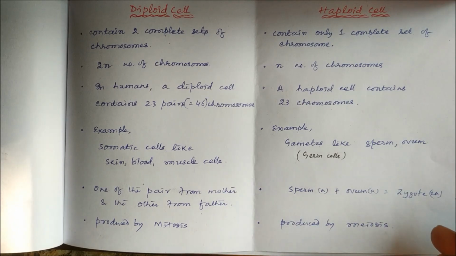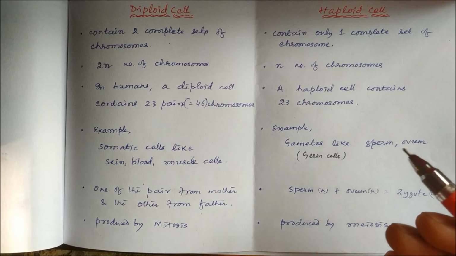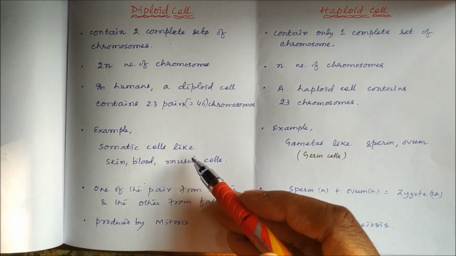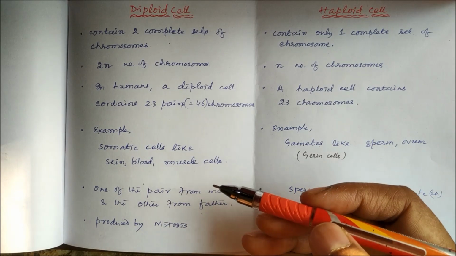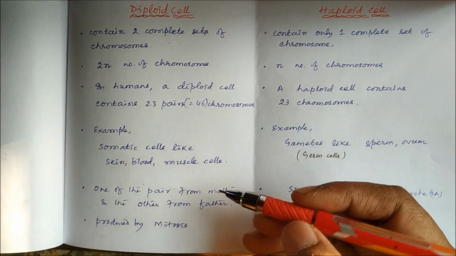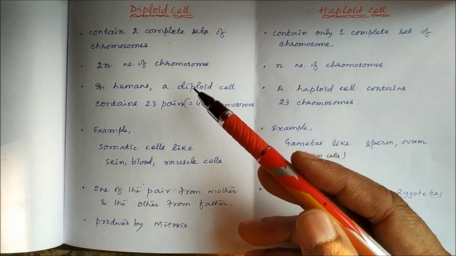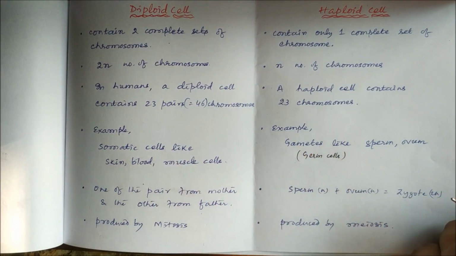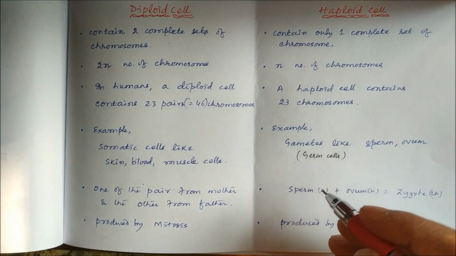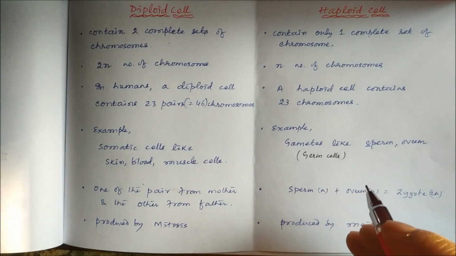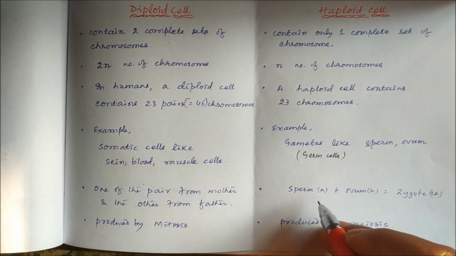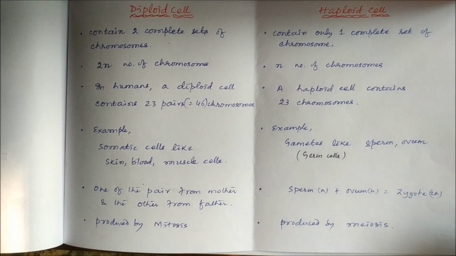Further division leads to production of a number of cells, and through differentiation we get different types of cells, and the somatic cells like skin, blood, muscle, liver, all the cells, they have 2n number of chromosomes, two sets of chromosomes. But the gametes, that means the haploid germ cells, have only n number of chromosomes.